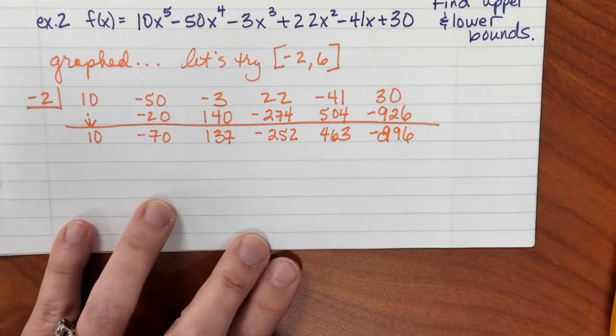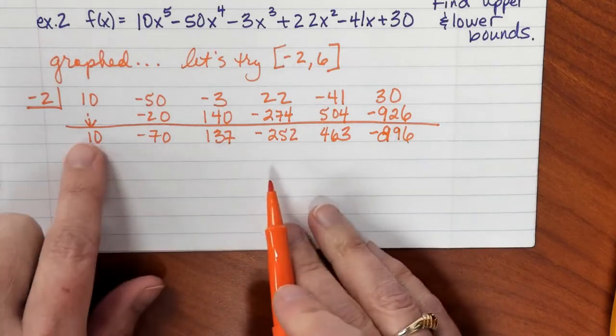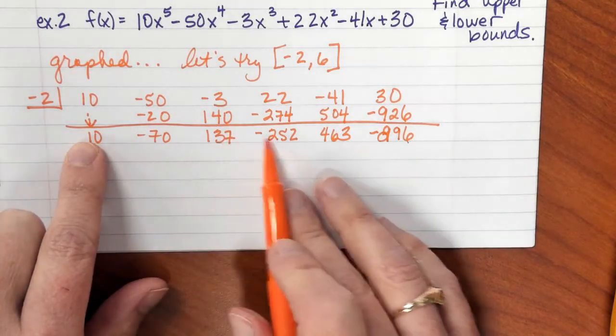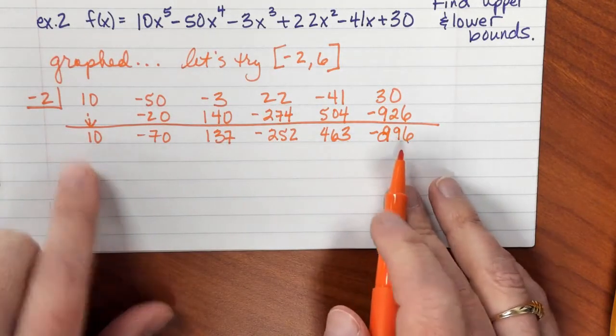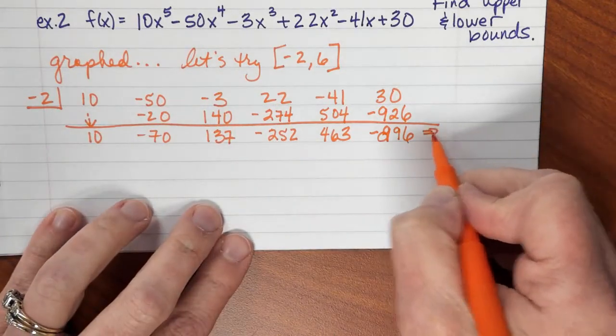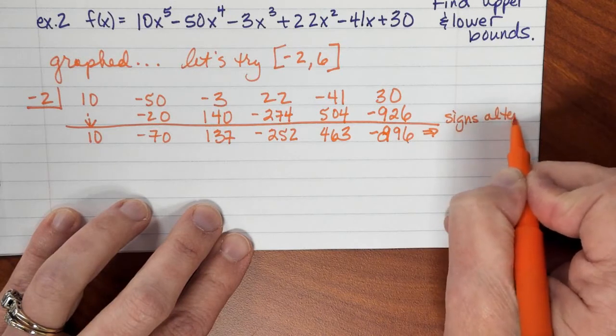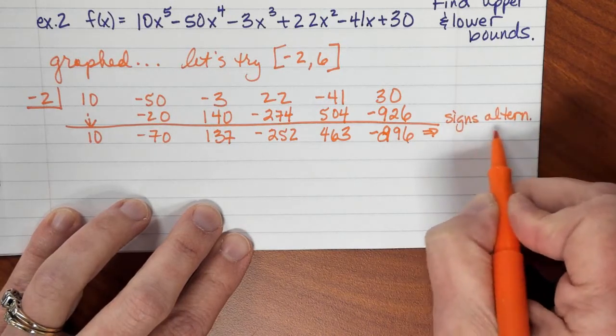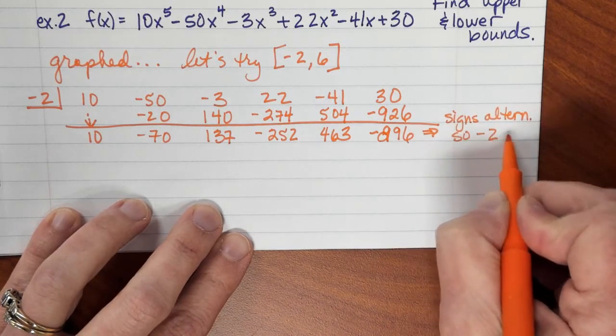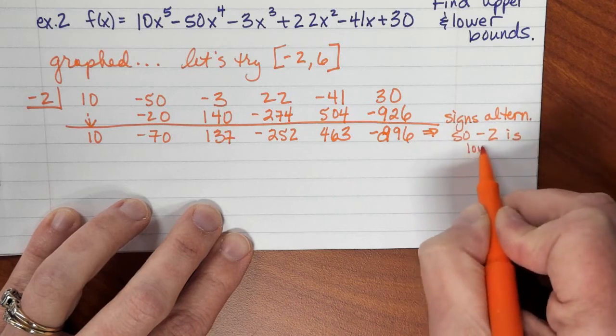Okay. So let's check our signs. I go from positive to negative to positive to negative to positive to negative. Yay! Okay. So my signs alternate. So negative 2 is a lower bound.